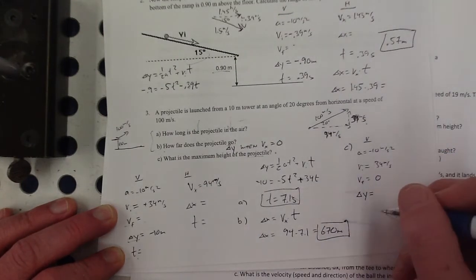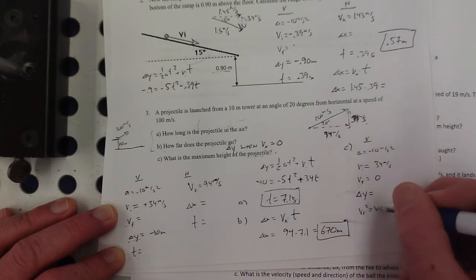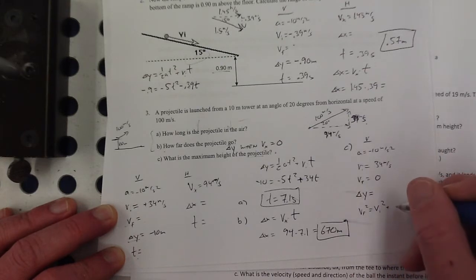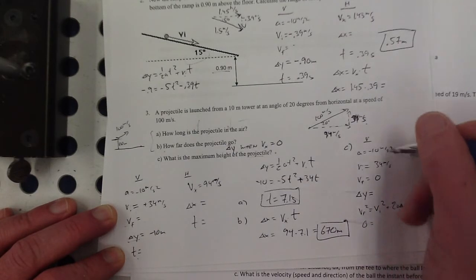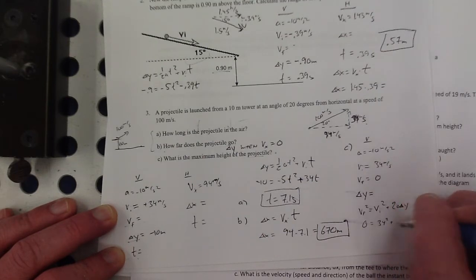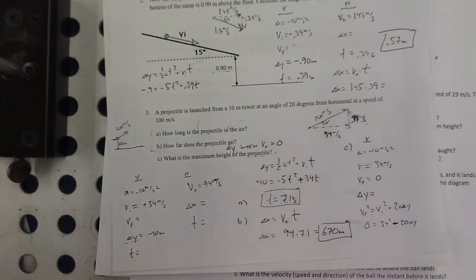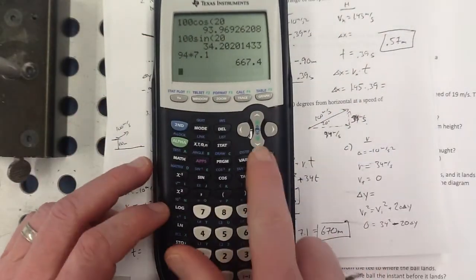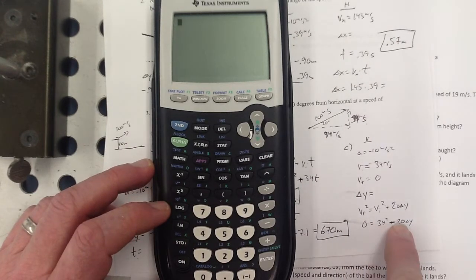So that is going to be my Vf squared equals Vi squared plus 2a delta y. That equation. Vf squared is 0. Vi, and then I've got 2 times a, I guess I could have put that as minus 20 delta y, right? So when I do the algebra here, that's going to come over to this side. So it's 34 squared divided by 20, right?